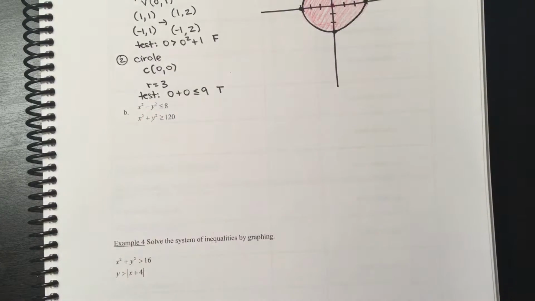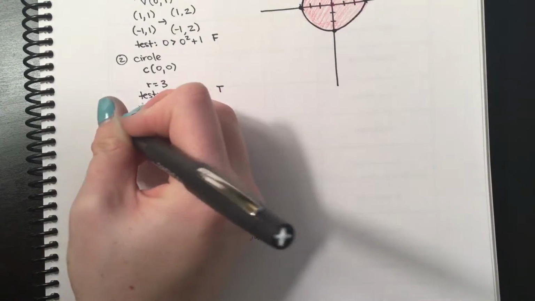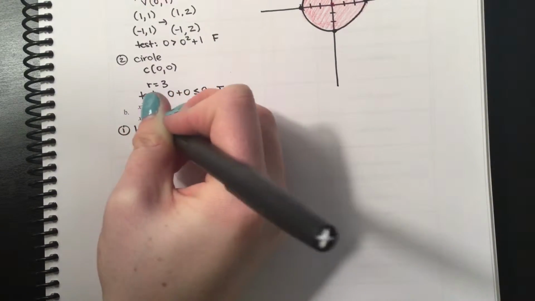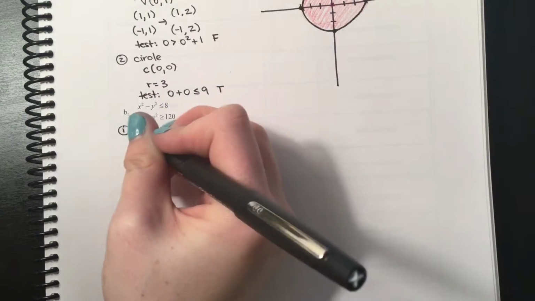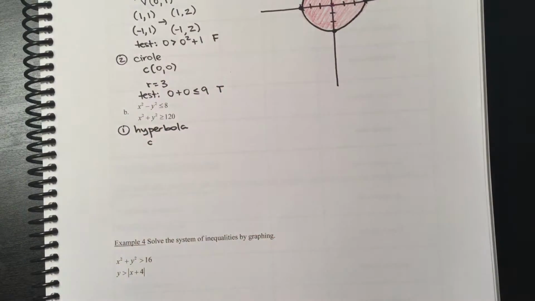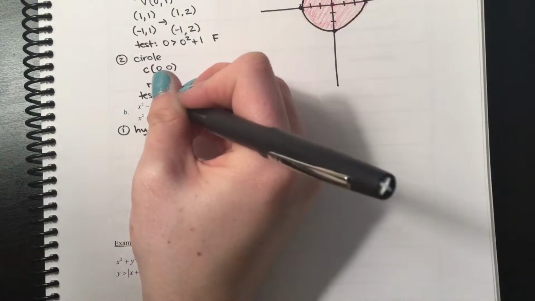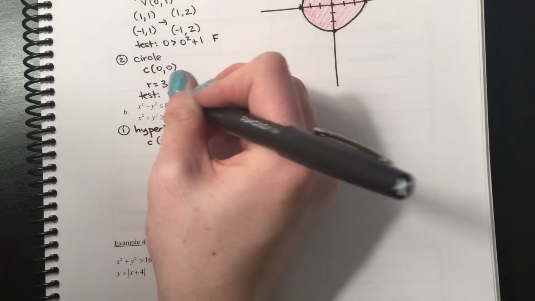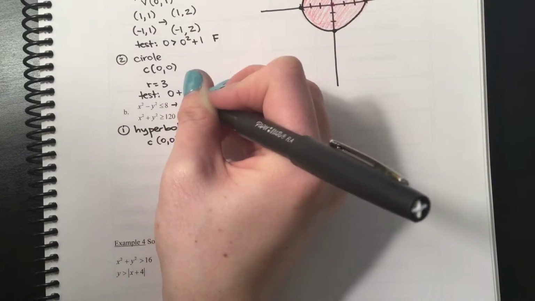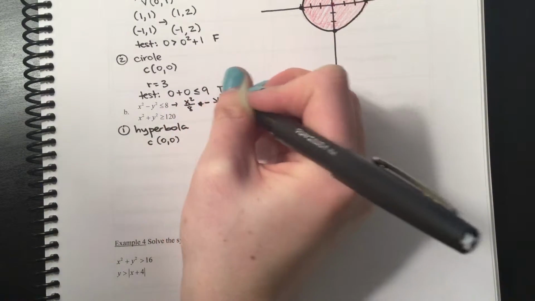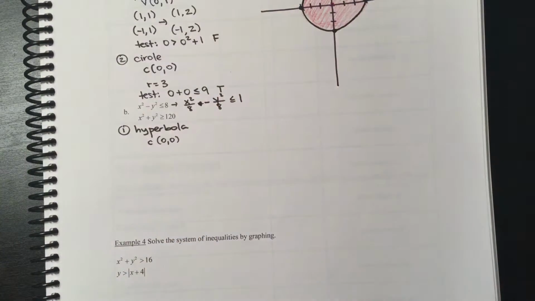This one is a hyperbola because it is an x squared minus y squared. So let's set that one up. So graph 1 is a hyperbola. It is centered right at the origin here, 0, 0. And we should technically be dividing everything by 8 to get it really in its standard form. So that should be minus y squared over 8 is less than or equal to 1. Okay, so to get it in the form we're used to, we divided everything by 8.